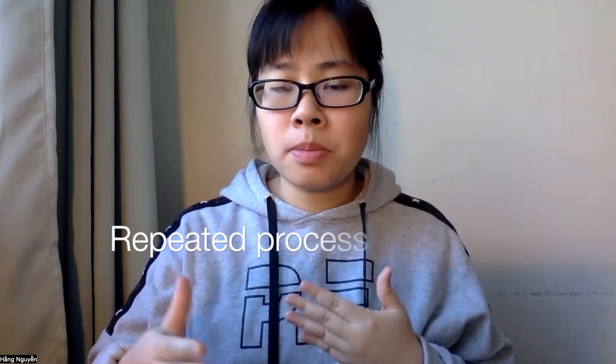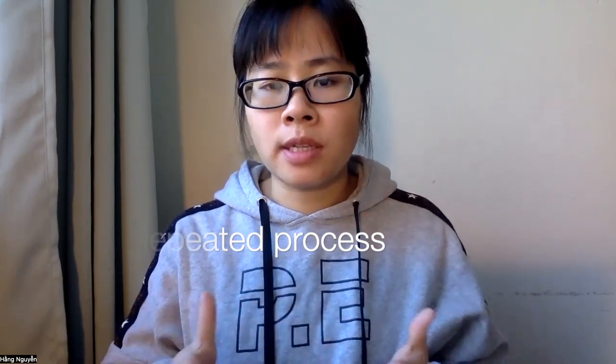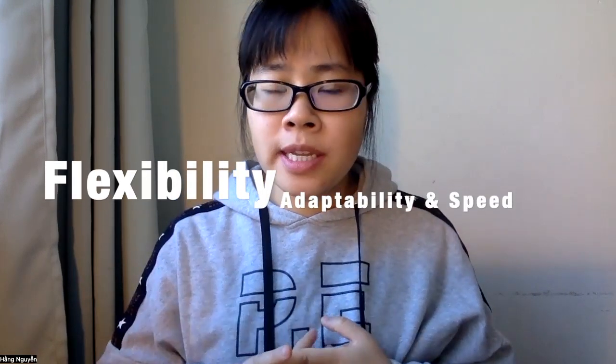Once the model is proven, the startup will start executing, and a startup will probably fail several times before they can find the right approach. So the customer development process is a repeated process, and the emphasis is on flexibility, adaptability, and speed.